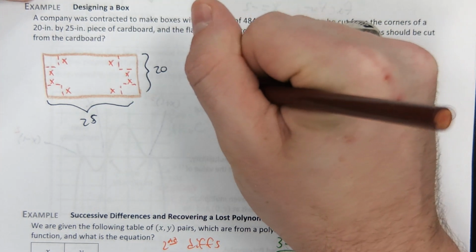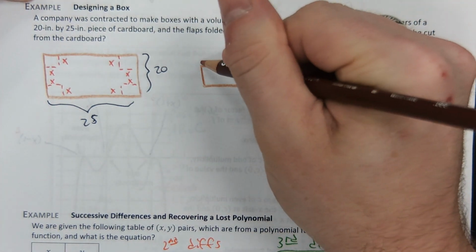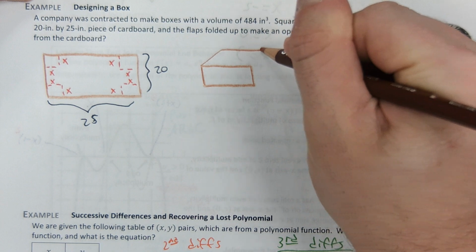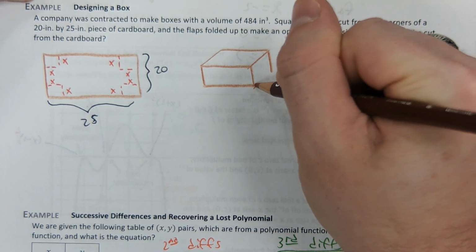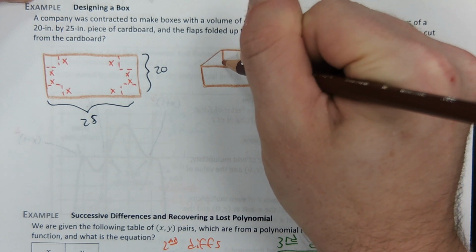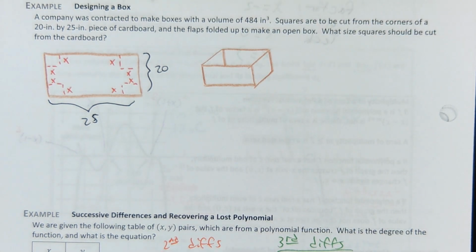Rectangle. Parallelogram on top. Parallelogram on the right. And a vertical line showing me the inside of the box. There it is. There is my box.